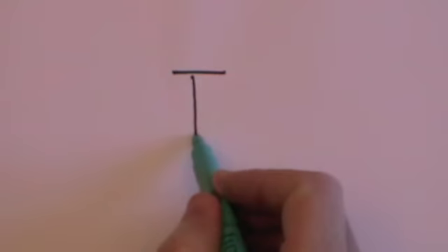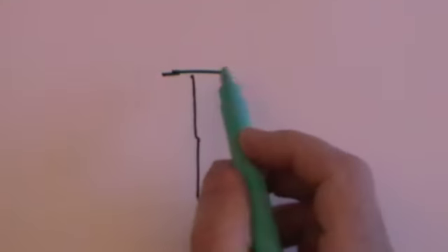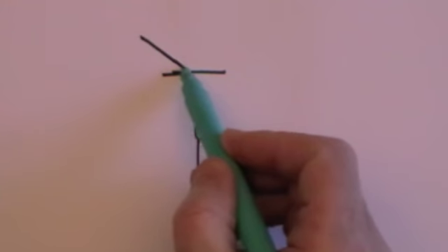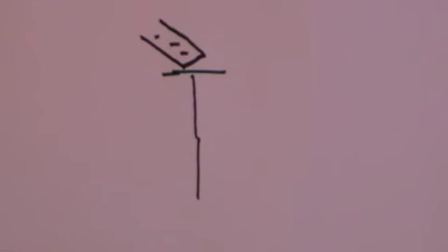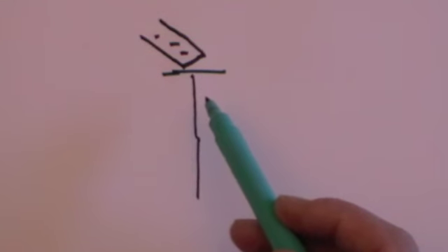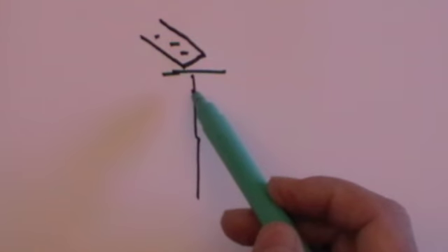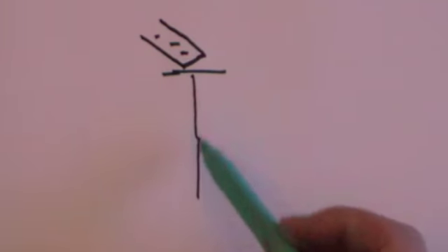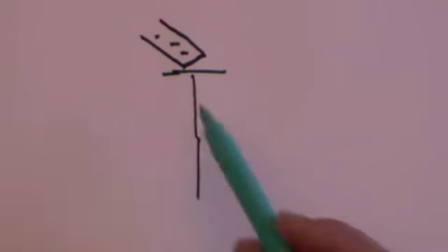So now, rather than simply hold the rod close to the electroscope, I'm now going to touch it. So I'm going to start off by touching it with a negatively charged rod. If I touch the electroscope with a negatively charged rod, what is going to happen is that some of the electrons are going to flow onto the Goldleaf electroscope, which is, of course, all made of metal, so the electrons will flow through it.